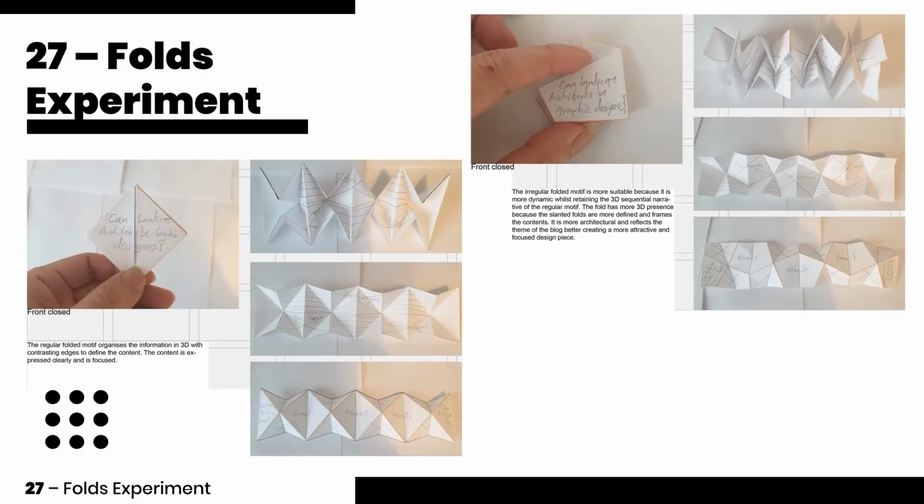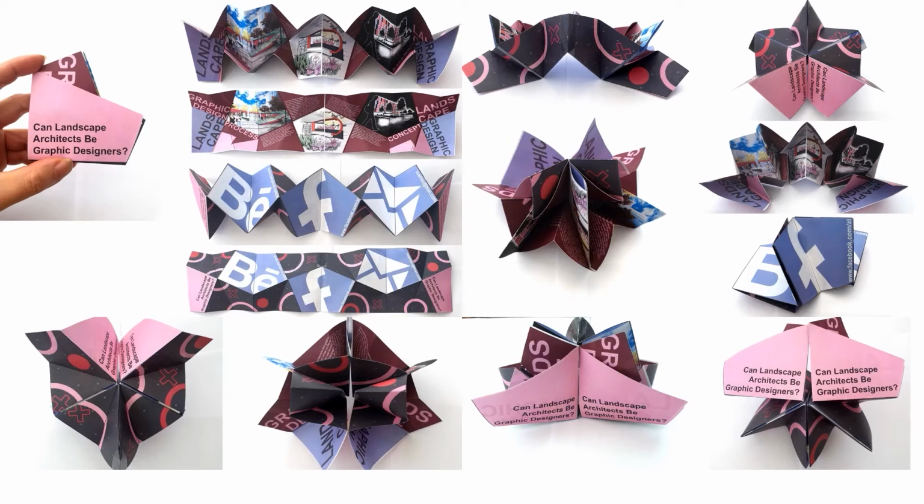The design process started with the selection of 2 motif folds and experimentation of each fold to find the best design. The final design uses contrast and 3D folds to create a sequential design piece which creates an icon through the sculptural paper folds.